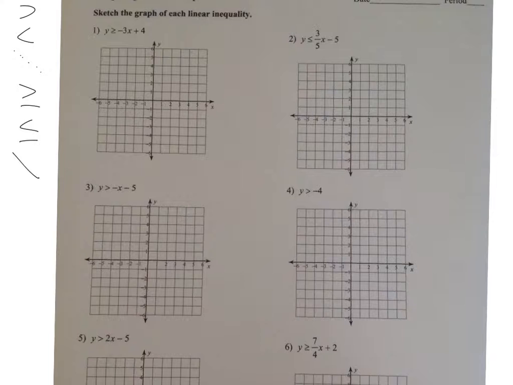And if it's greater than or equal or less than or equal, you'll have a solid line. So taking a look at our first example, it is y is greater than or equal to negative 3x plus 4. So you're going to be making a solid line. But first we need to graph it. We're going to start off with the y-intercept of 4. Now our slope is negative 3x, so we're going to go down 3 and then over to the right 1. And I'll do a couple more just to get our line in. And we're going to carefully, with a ruler, make a line.